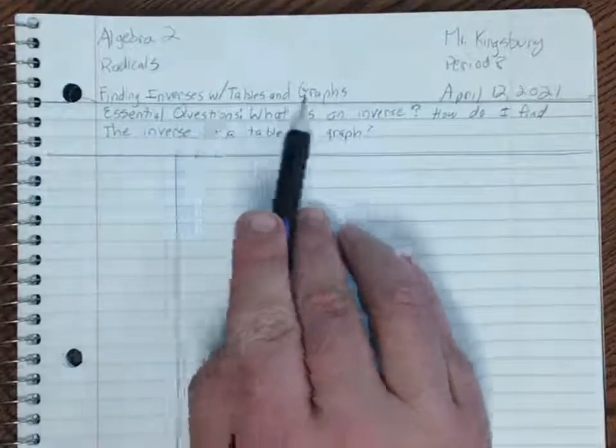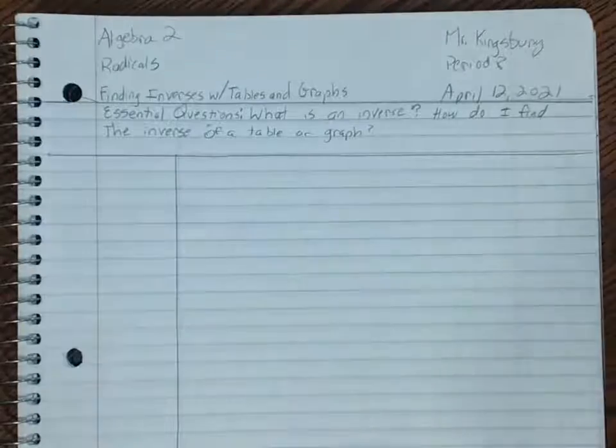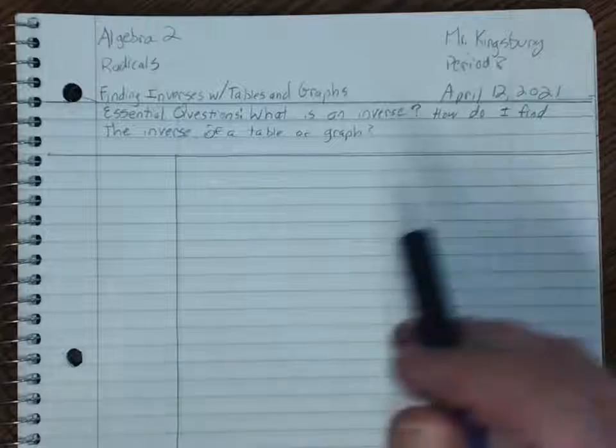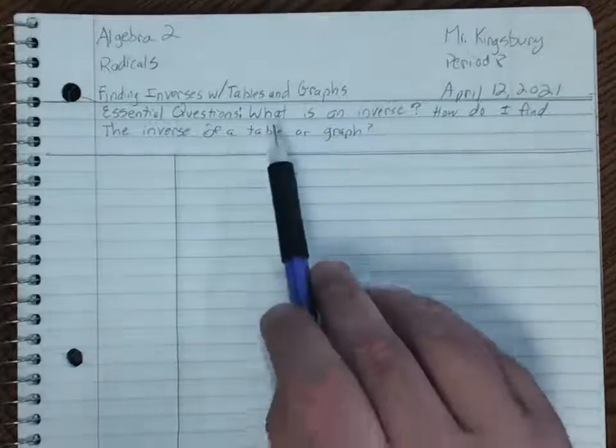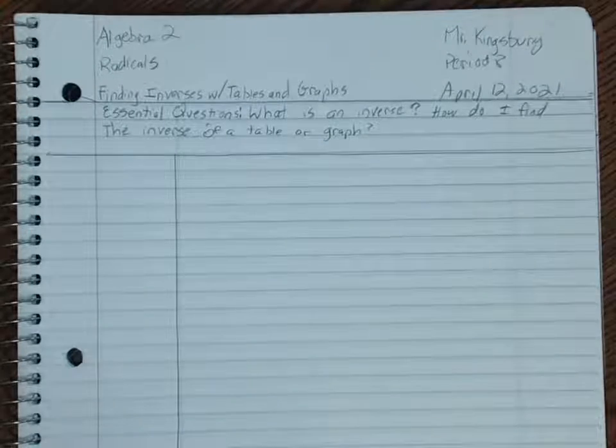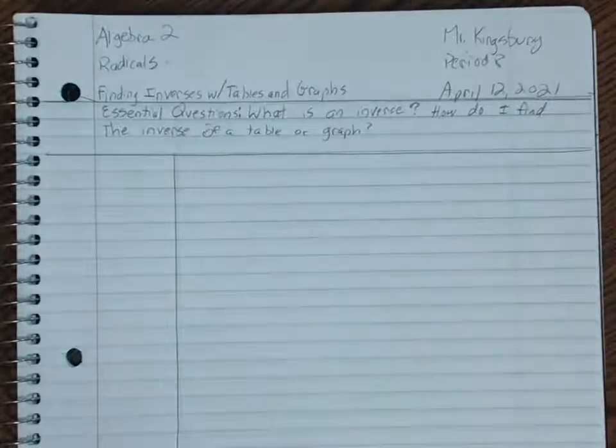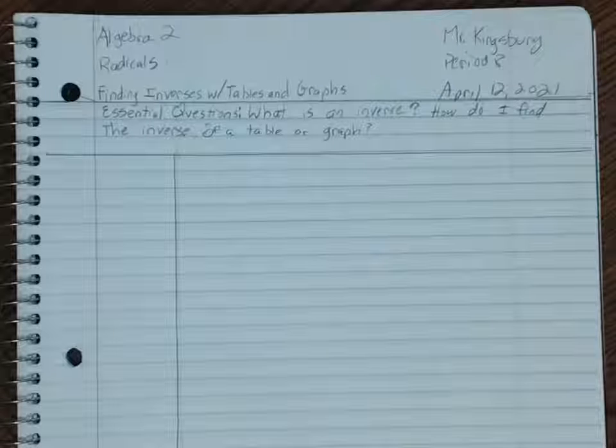Today we're going to talk about inverses, specifically finding them using tables and graphs. So our essential questions are, there's two of them: what is an inverse? And number two, how do I find the inverse of a table or a graph?